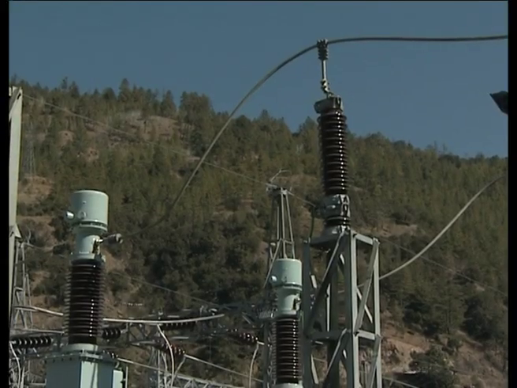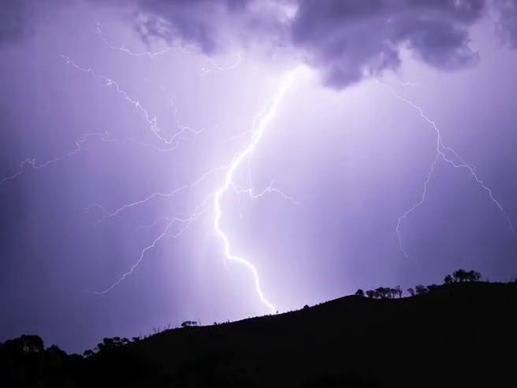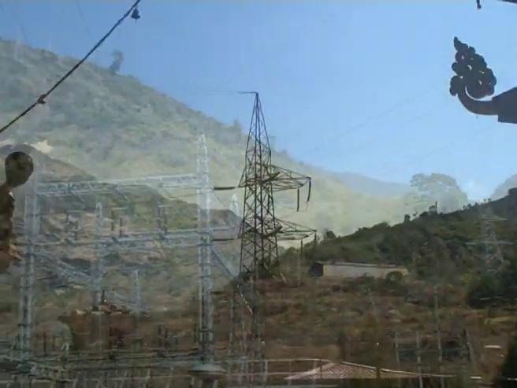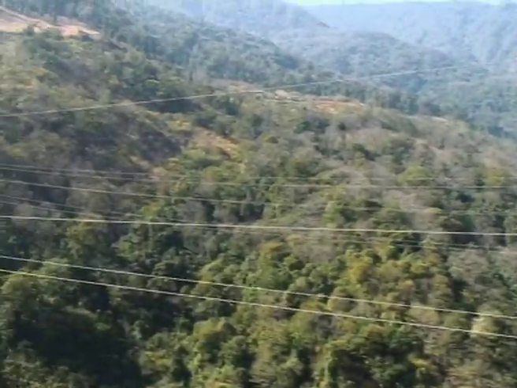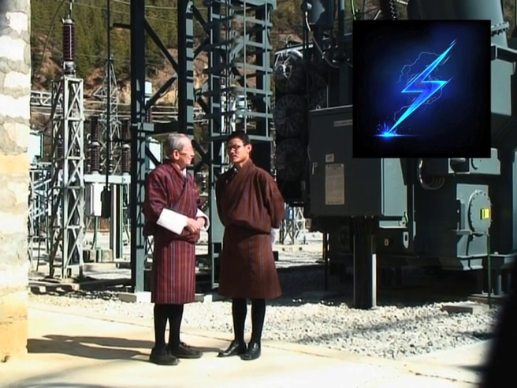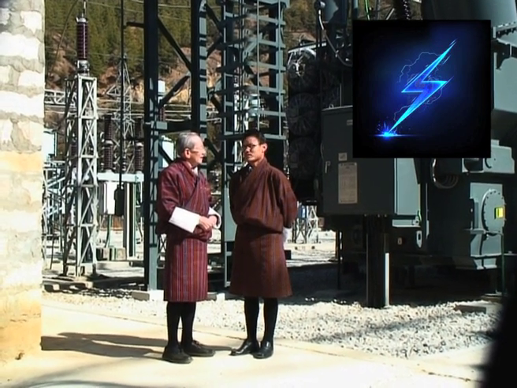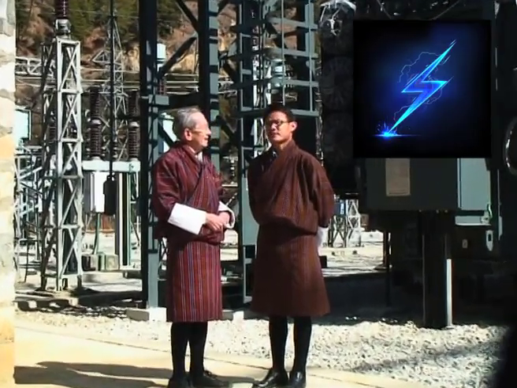What's typical of the sort of problem that might knock this station out? The problem usually arises during lightning strokes. Since the source of the line is quite a lengthy line from Chukha to Simtoka. How long is it from Chukha to Simtoka? It's 54 kilometers. So during a lightning strike on a transmission line, the high voltage directly enters the substation. In that case, there is a chance of interrupting the whole substation.